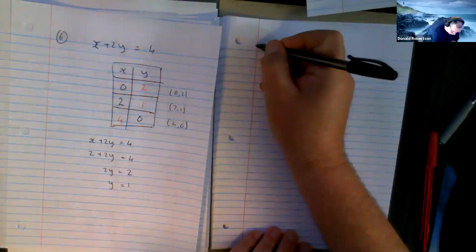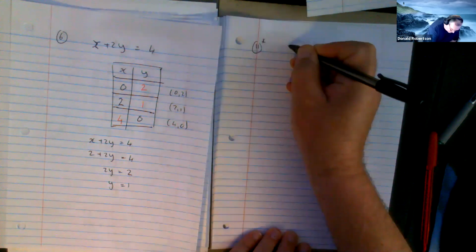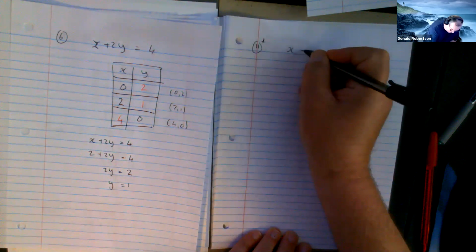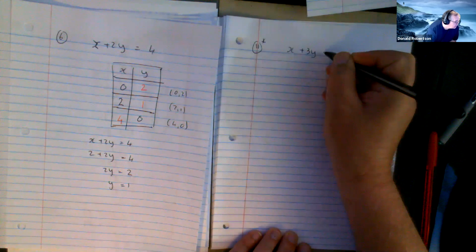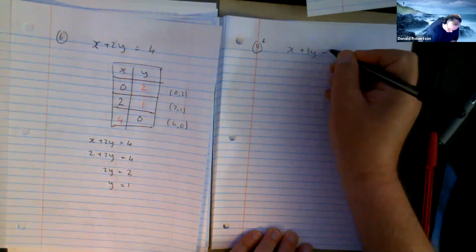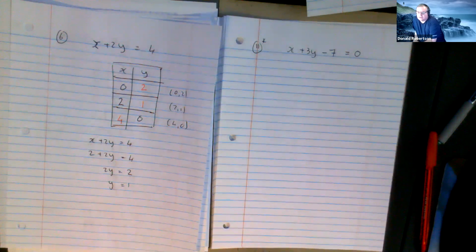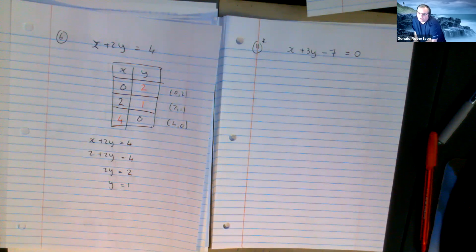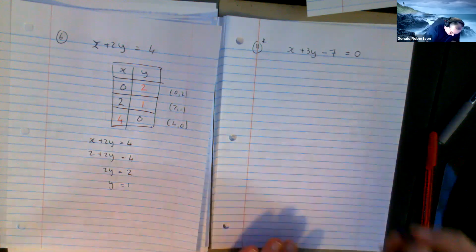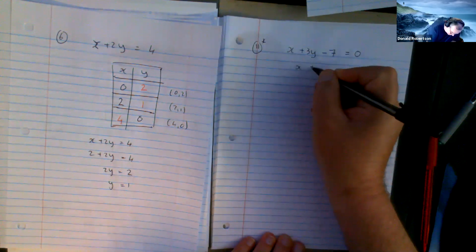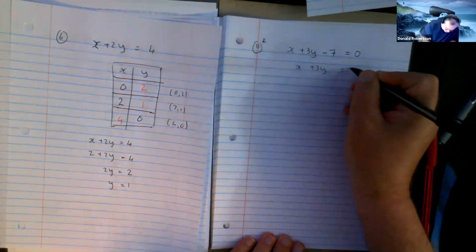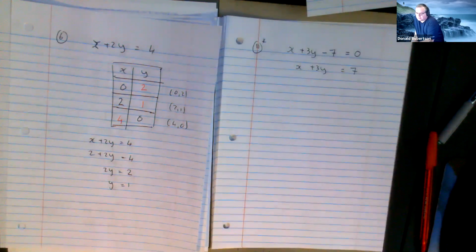Well, this equation, this is number 11 at least. I have x plus 3y take away 7 equals 0. So I'm giving you a really ugly one to do. Now, it's not quite written in standard form. So if I add 7 to both sides, there, it looks pretty.